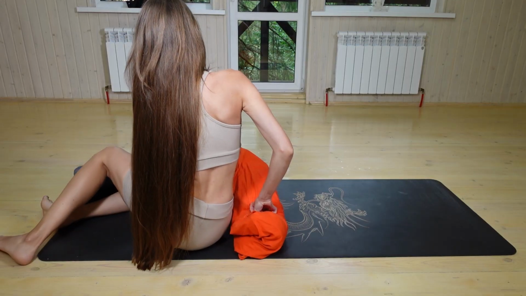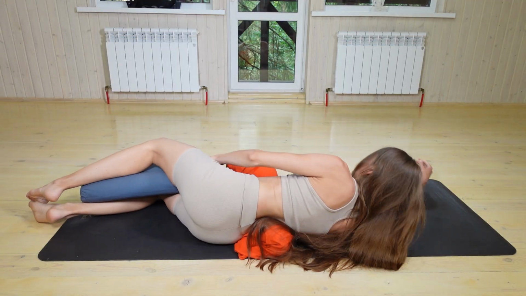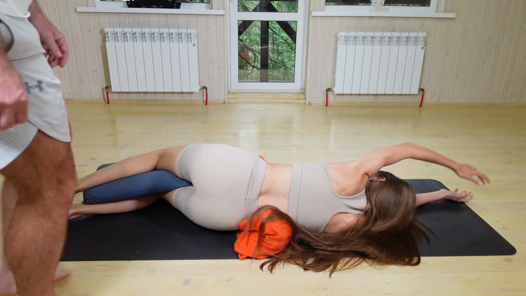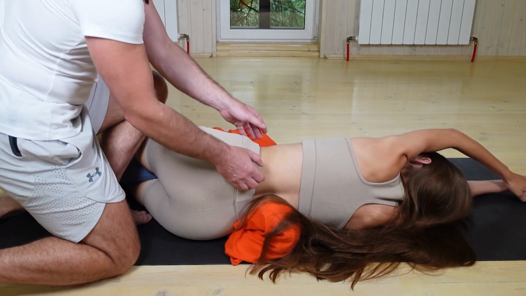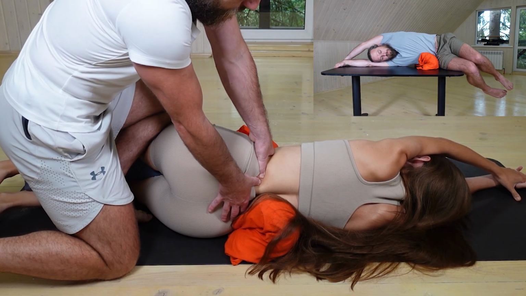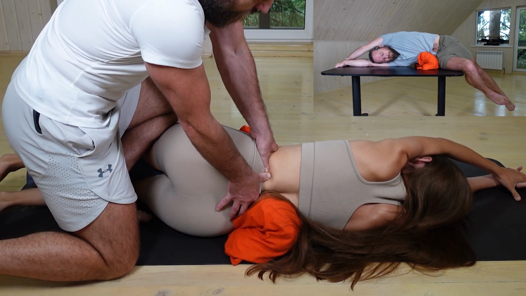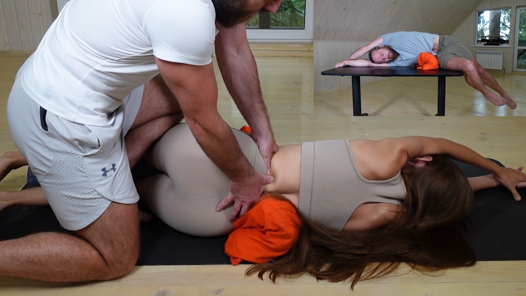The Quadratus Lumborum muscle massage can also be done in a side-lying position. To do this, place a pillow under your lower back, lie on it, bend your legs at the knees, and also place a pillow between them. Move one hand behind your head. If you are working on a massage table or couch, grab the edge of the table or couch with your hand. In this position, you can affect the Quadratus Lumborum muscle from a different angle.